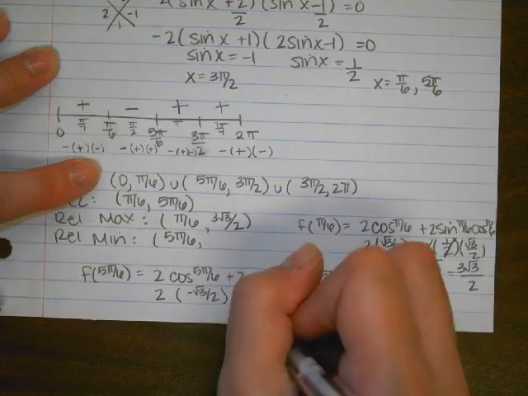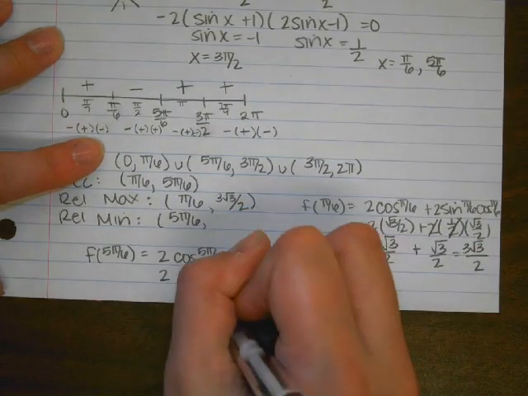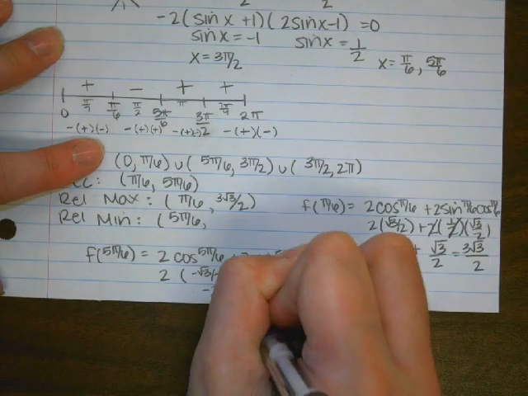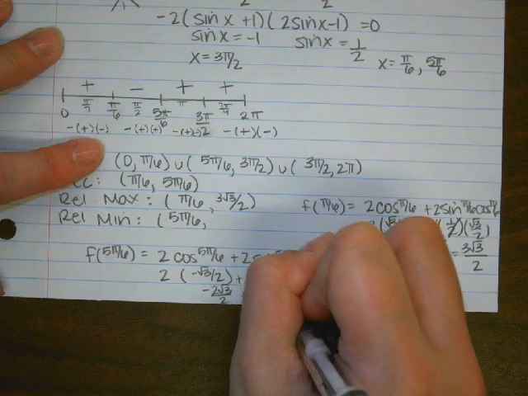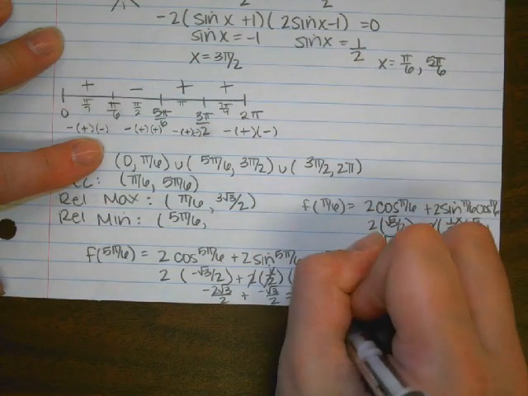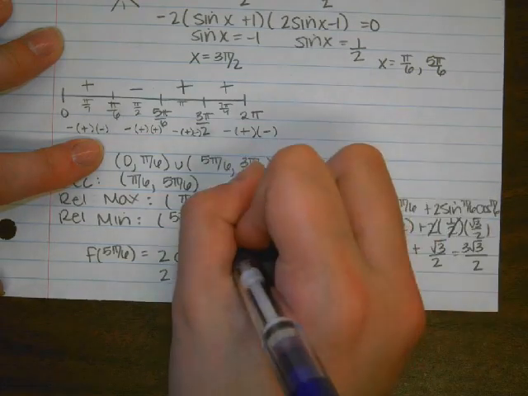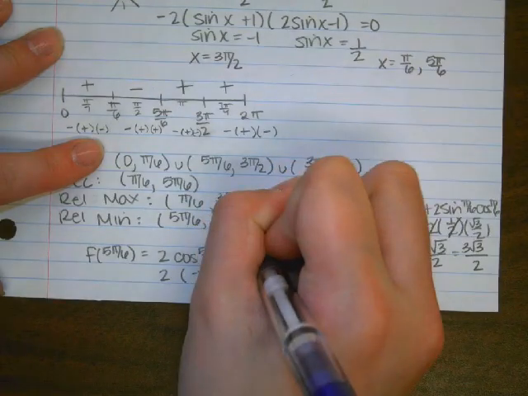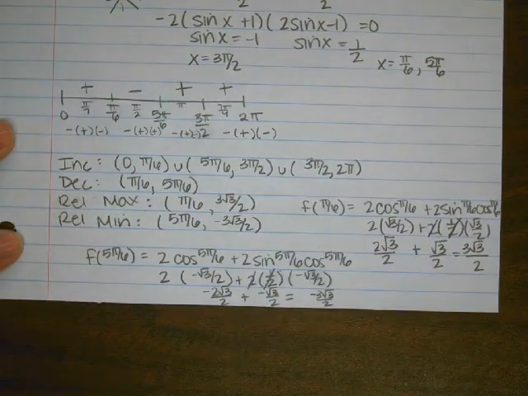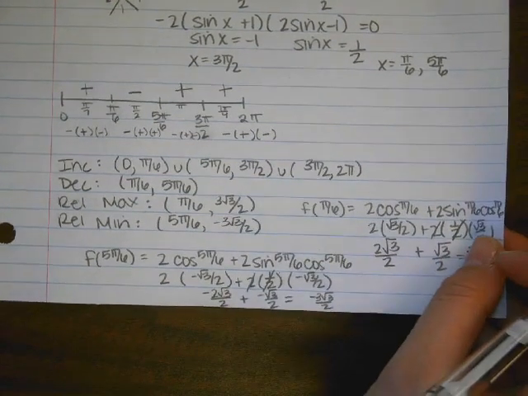And so again, the 2 and the 1/2 cancel. And again, I can already see kind of what's happening here. So I have negative 2 square root 3 over 2 plus negative square root 3 over 2. And so altogether, that gives me negative 3 square roots of 3 over 2. Okay, so we've got that figured out.